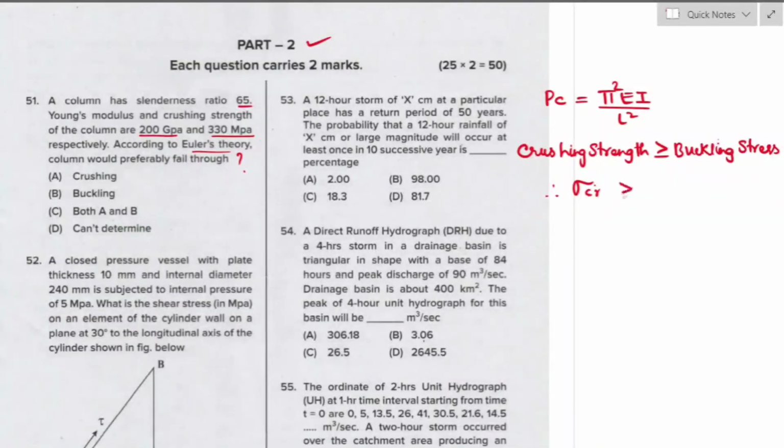Therefore, crushing strength of the column should be greater than or equal to pi square E divided by critical slenderness ratio, which means that critical slenderness ratio is equal to pi square E divided by crushing strength of the column.